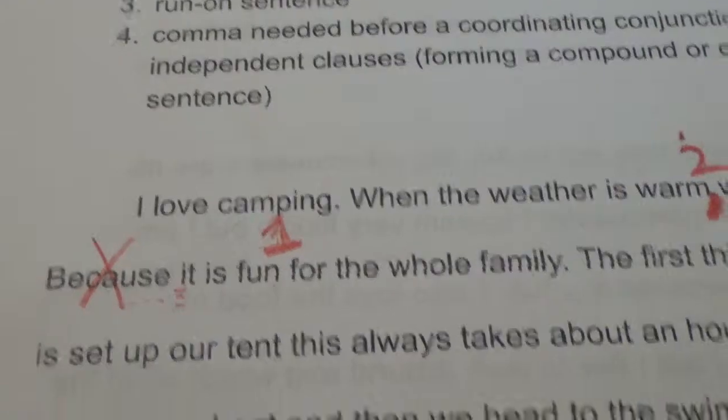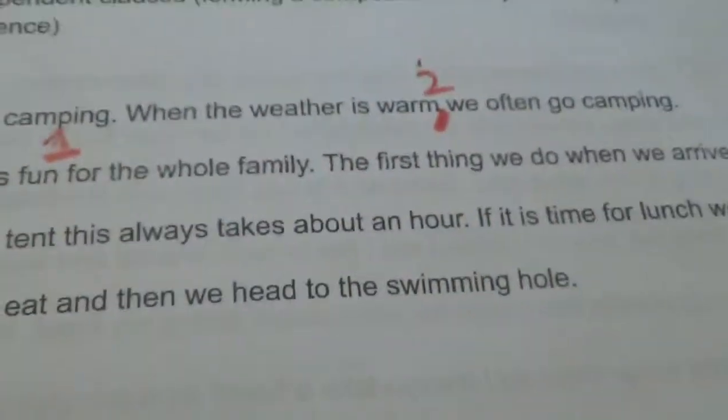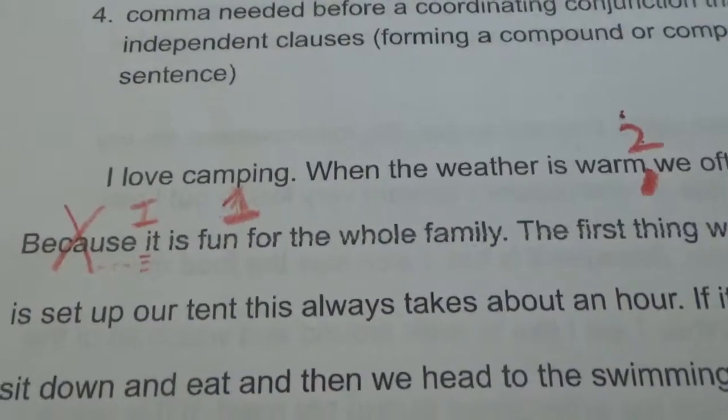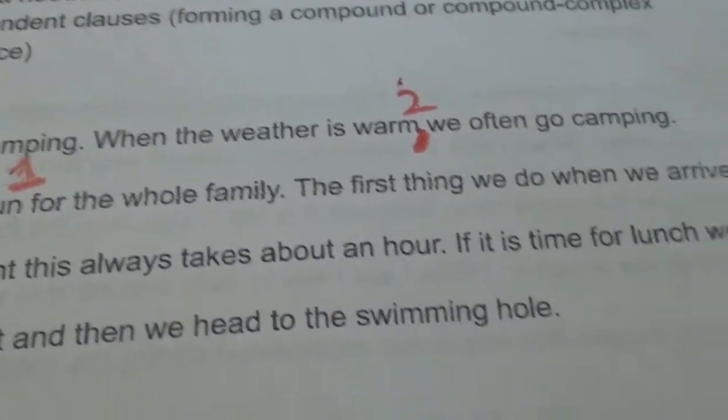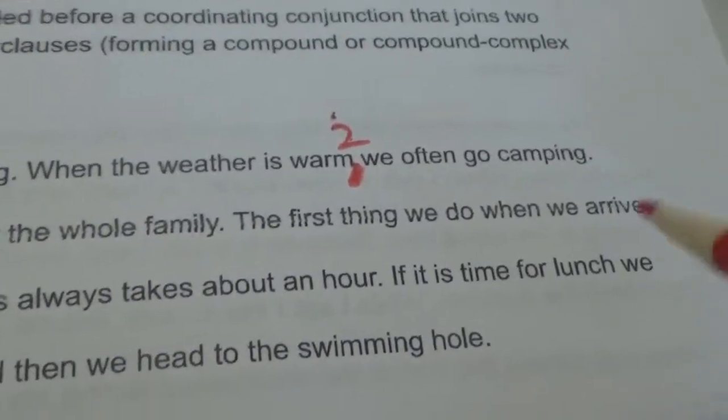All right, so, or you could just, if you want, write in a capital I there. It would be the beginning of the sentence. So that's one way to correct it. Also, you might have, and you only have to choose one way, you don't have to do both.